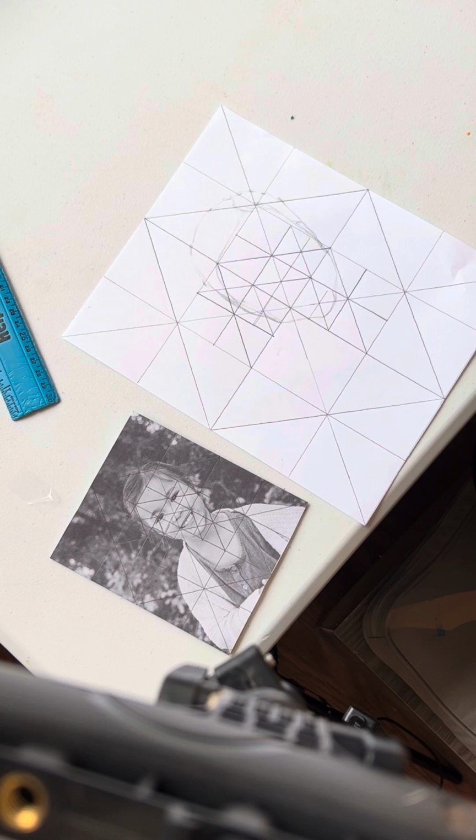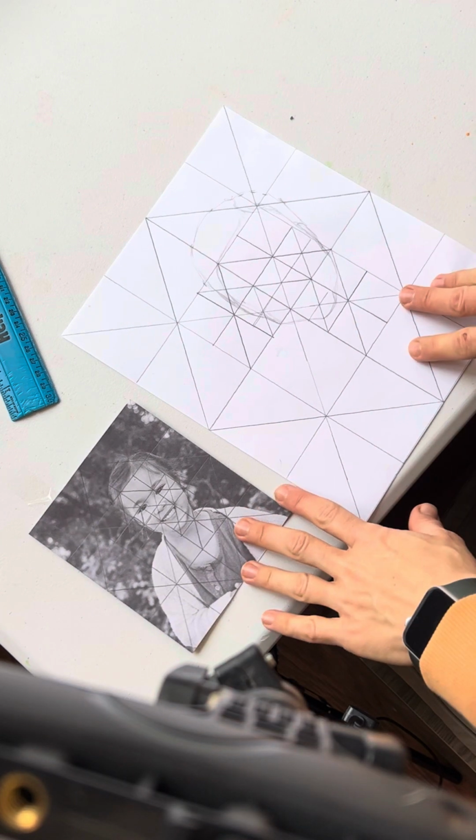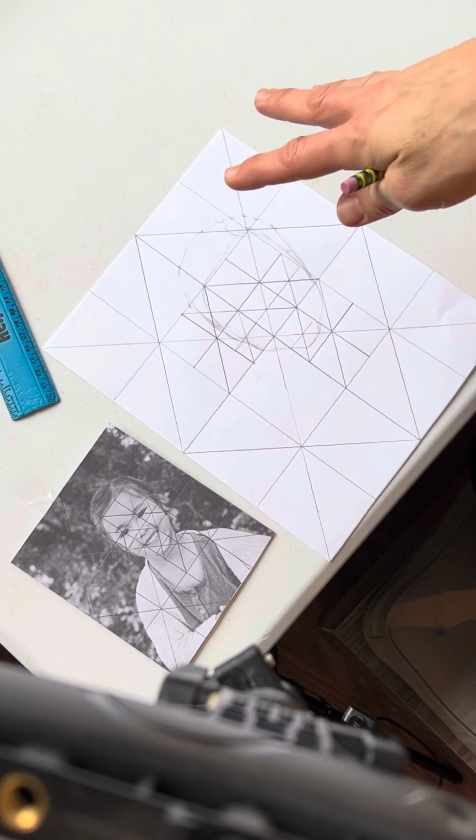Annika, I started yours last week as an example, and you're welcome to just use the example for your drawing so you don't have to redo the grid. But if you'd like to redo the grid, there's extra paper and printouts of your photo there for you to use too. So what I'm going to show you right now is how to finish your outline.